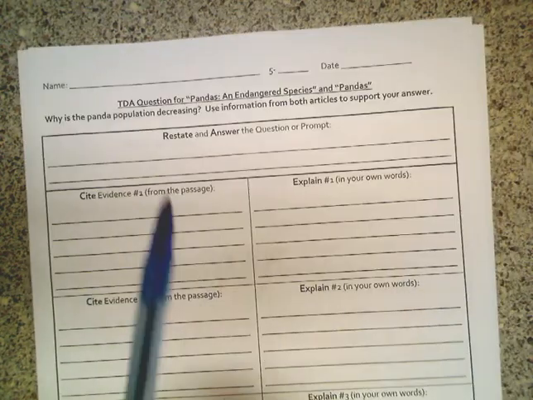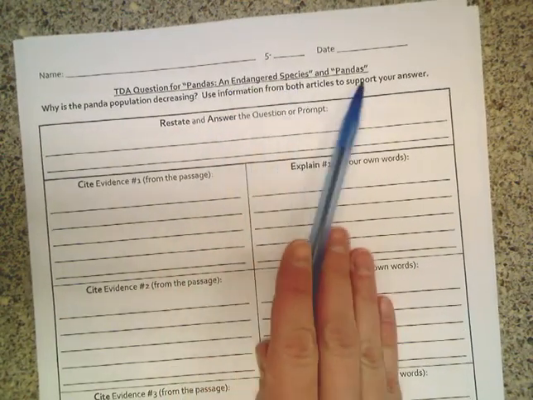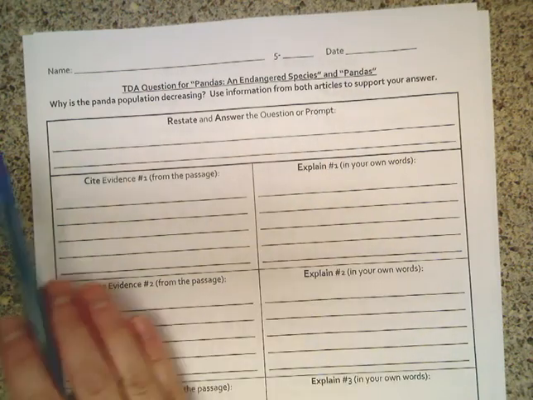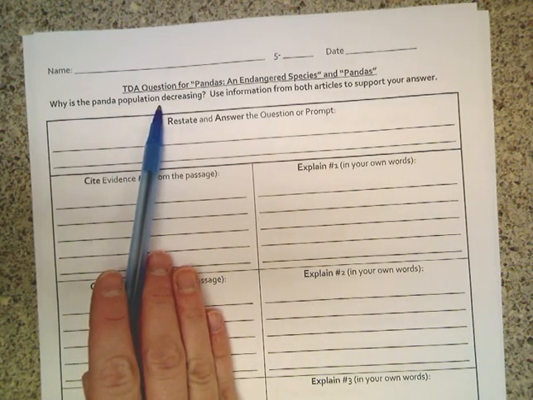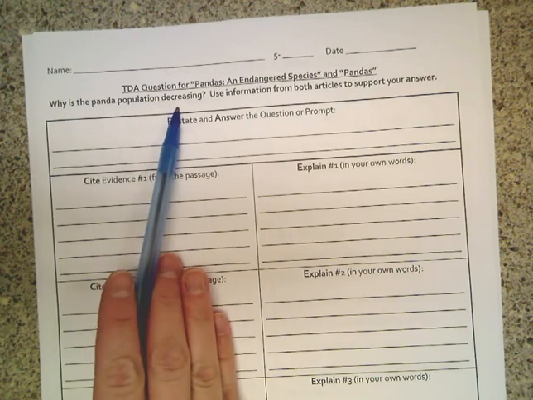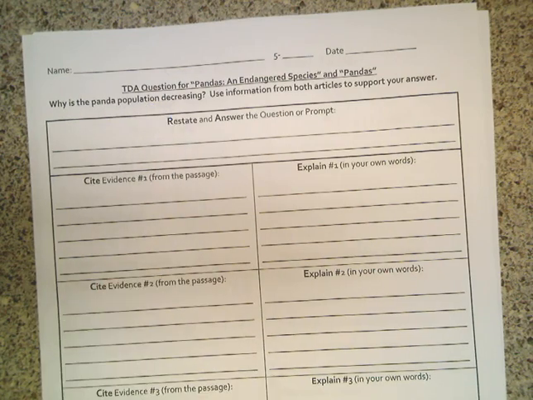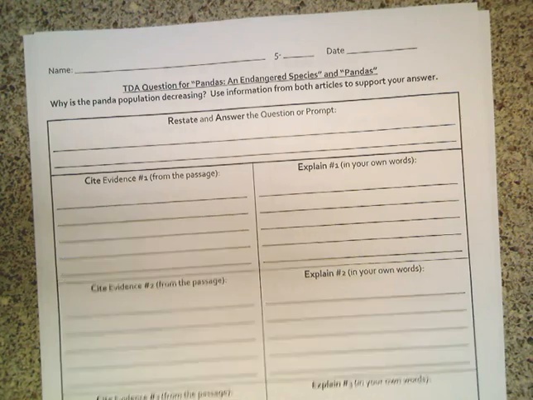So the TDA question for Pandas and Endangered Species, and the short Pandas article is, why is the panda population decreasing? Use information from both articles to support your answer. Remember, decreasing means getting smaller. So this is saying, why are pandas dying off? Why is the population getting smaller?